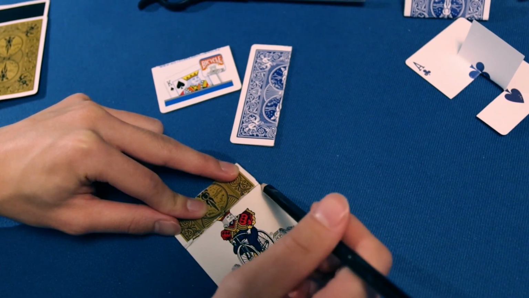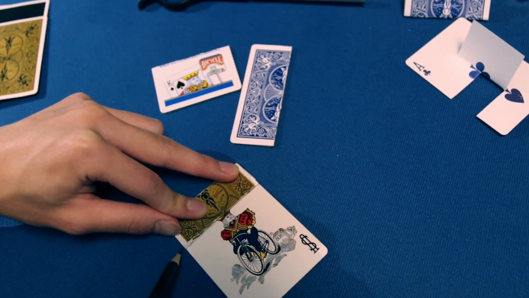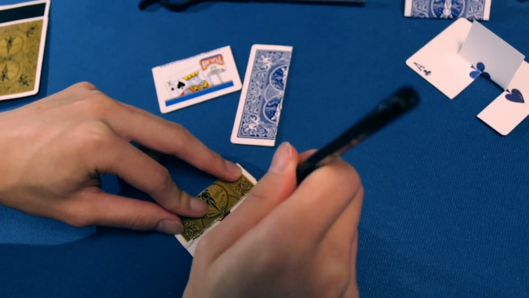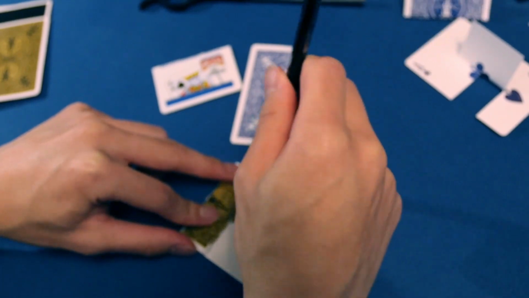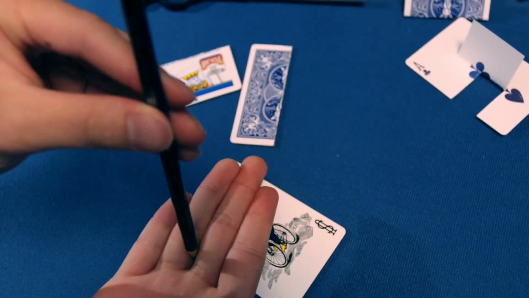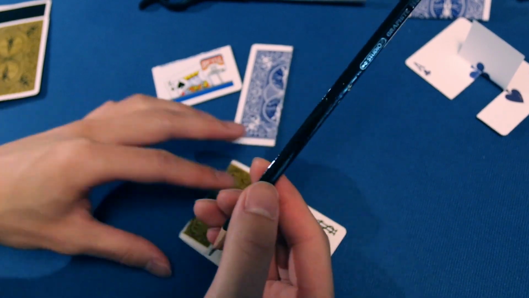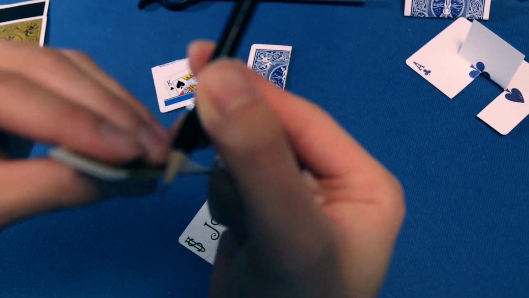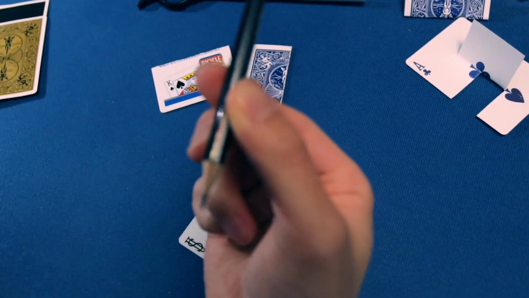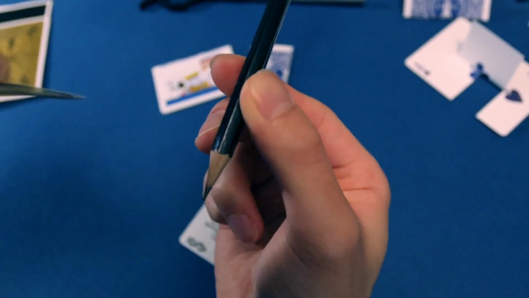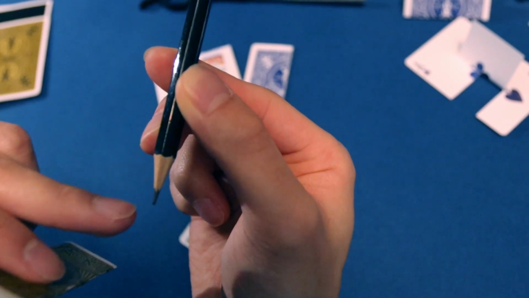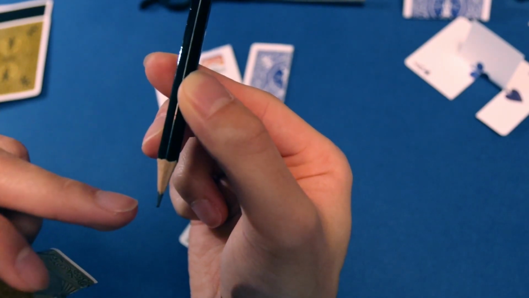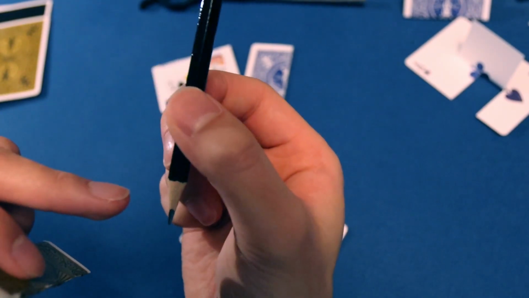Draw inward at an angle into the card, right? So you want to do this. You don't really want to draw perpendicular with the card like so, right? Because if you draw perpendicular with the card like this, chances are the wood of this pencil is going to interfere with the template, and then you can see that the graphite, I don't know what this is called.